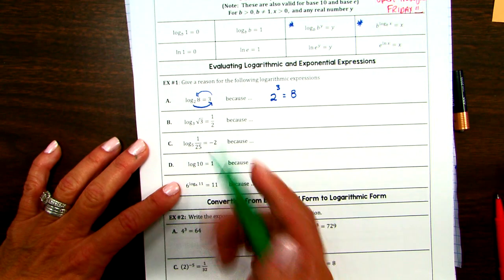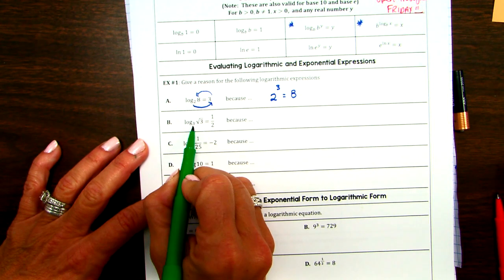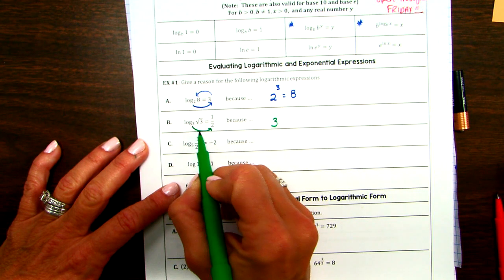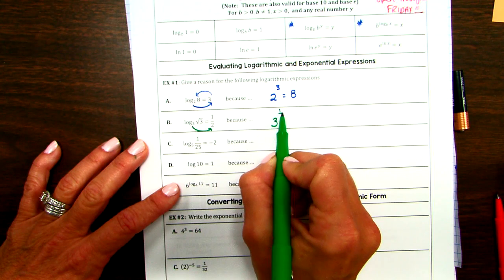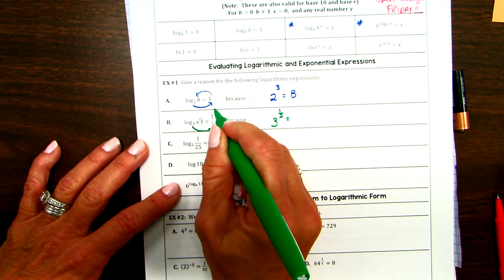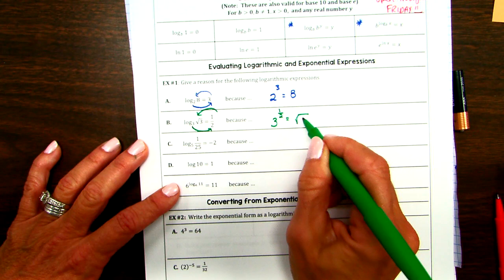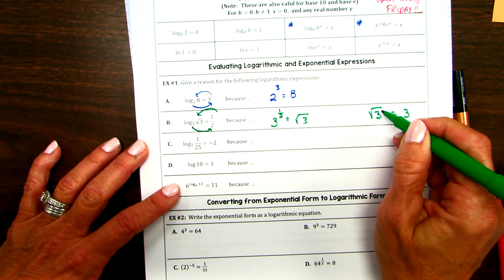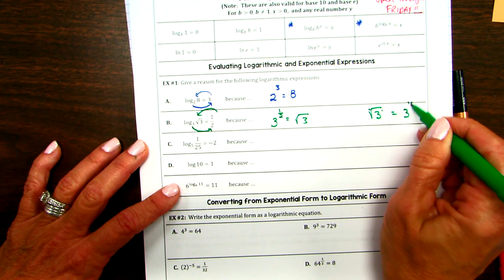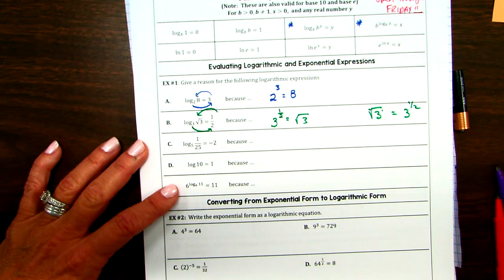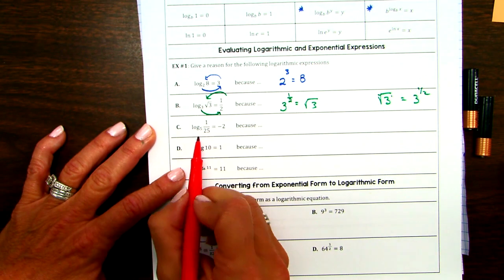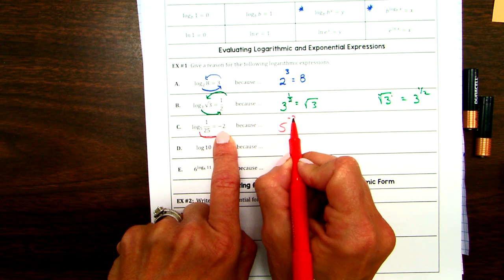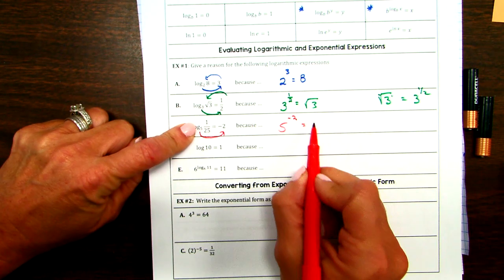Same thing here. Log base 3 of the square root of 3 equals 1/2. So 1/2 is my power, and then equals the square root of 3, which is true. The square root of 3 we can rewrite with a fraction exponent. Remember, it's 1/2. Okay. Base 5, power would be -2, equals the only number left.